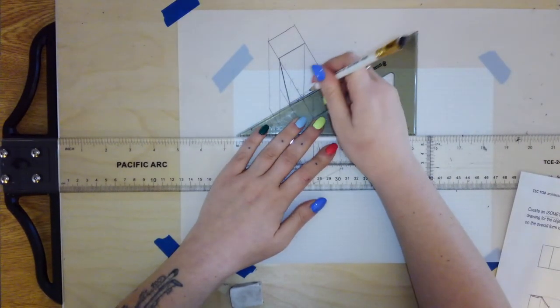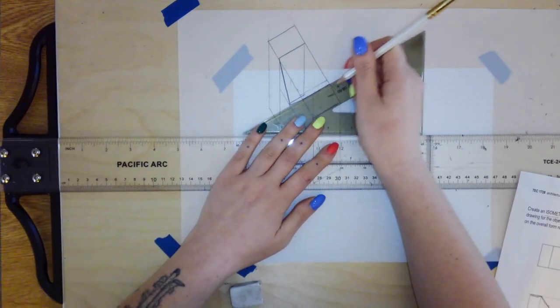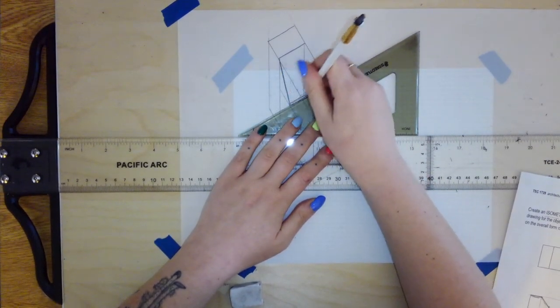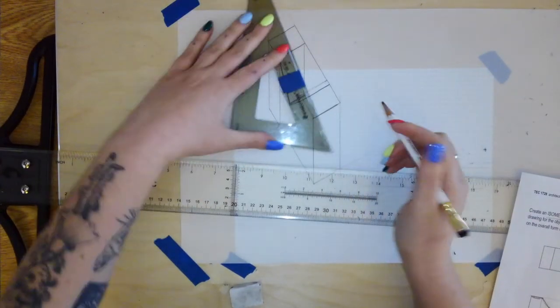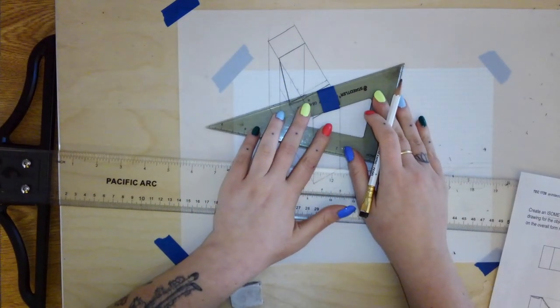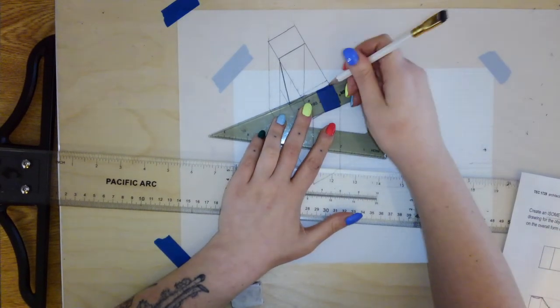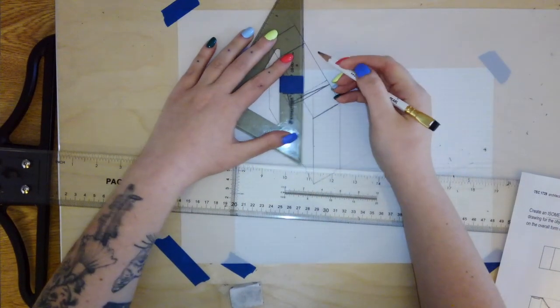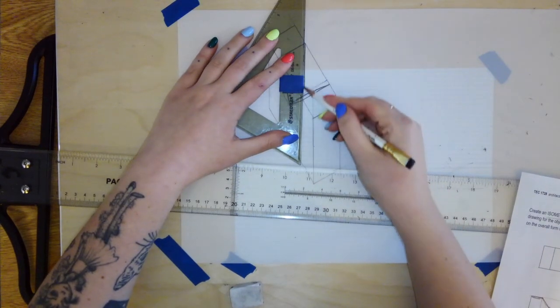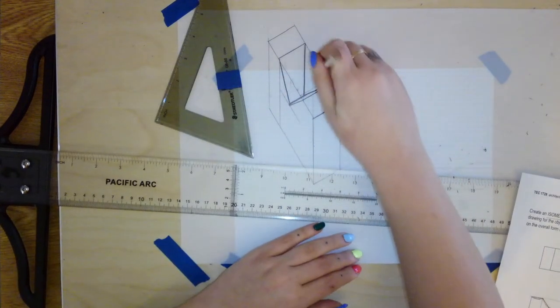So with your plan oblique, you have that emphasis of being able to see the details of that top part, but as you can see, you are getting some distortion involved with the object itself.